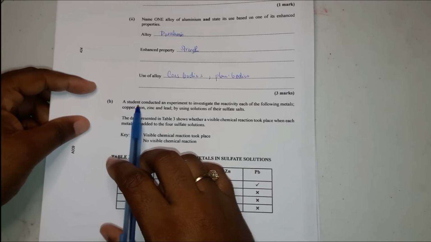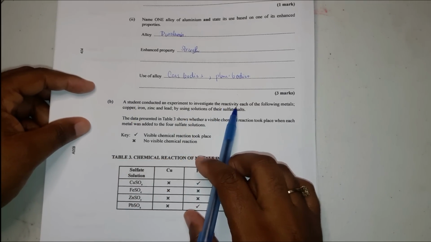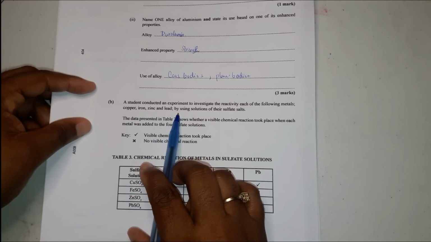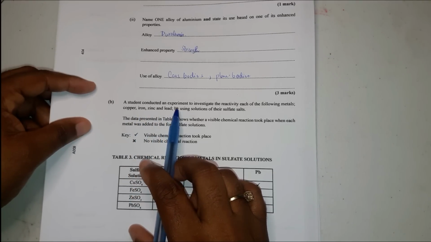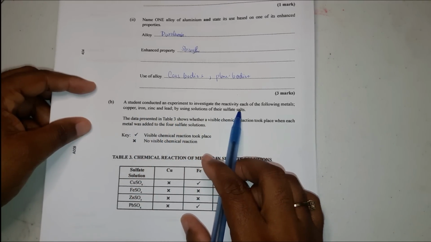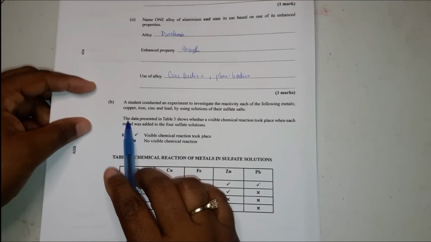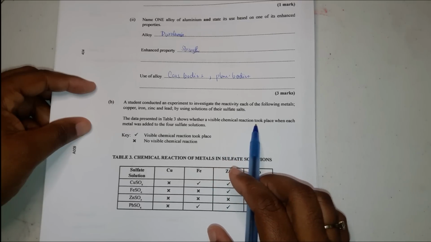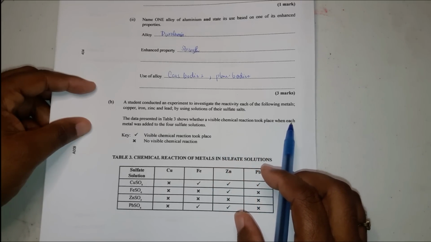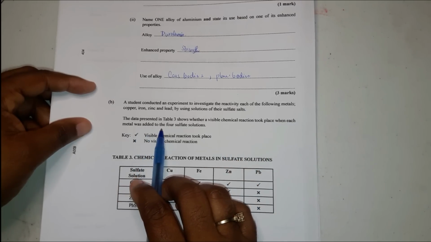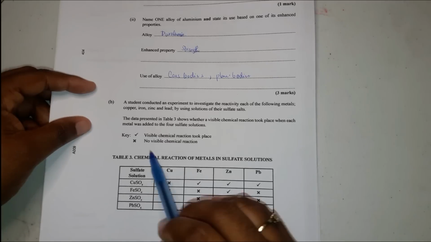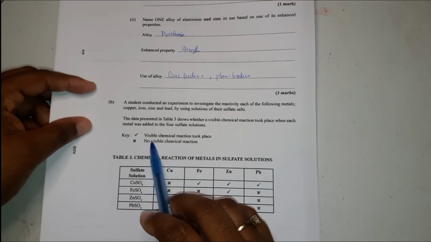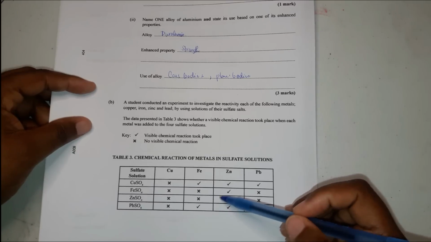Then it says a student conducted an experiment to investigate the reactivity of each of the following metals: copper, iron, zinc, and lead, by using solutions of their sulfate salts. The data represented in Table 3 shows whether a visible chemical reaction took place when each metal was added to the 4 sulfate solutions. A visible chemical reaction is shown by ticks, and no chemical reaction by X's.